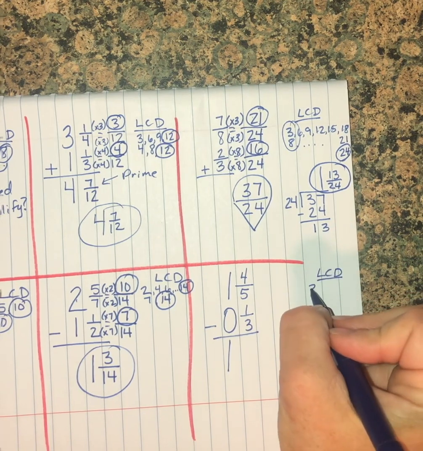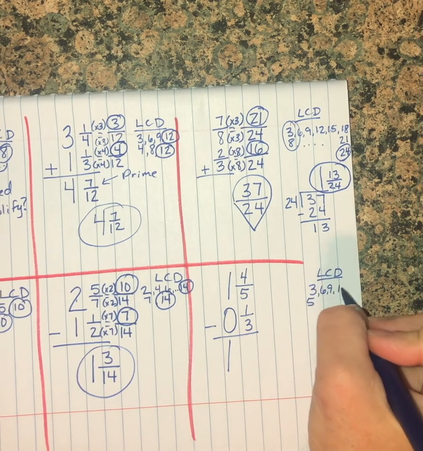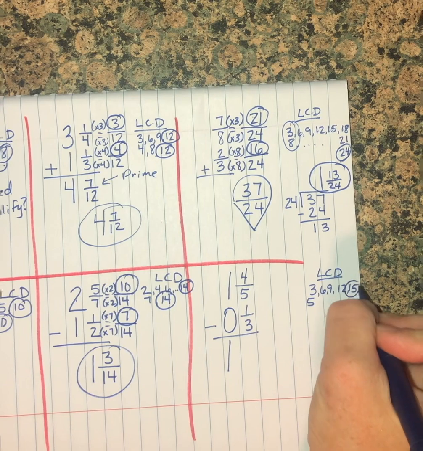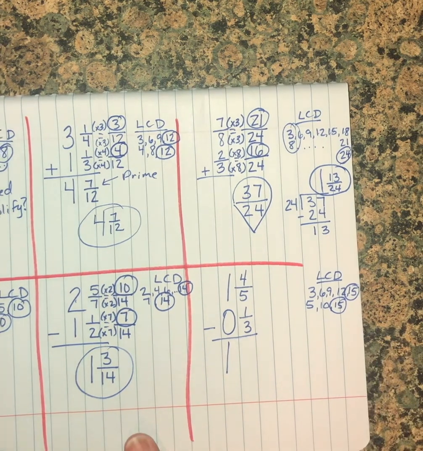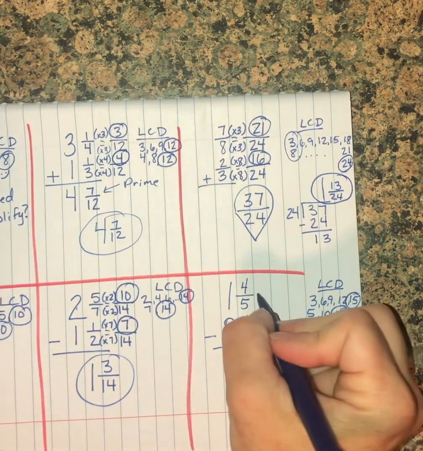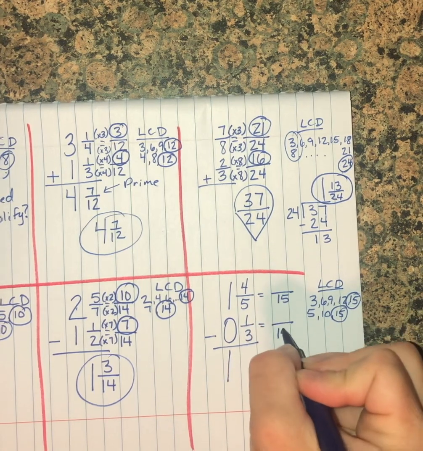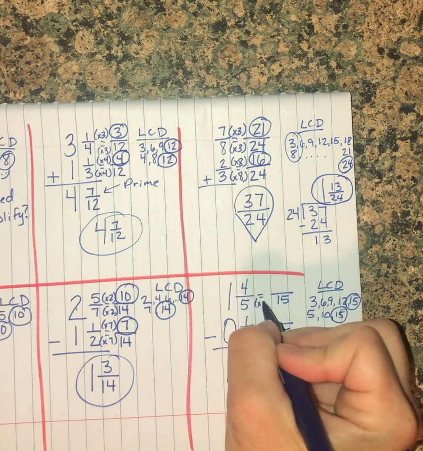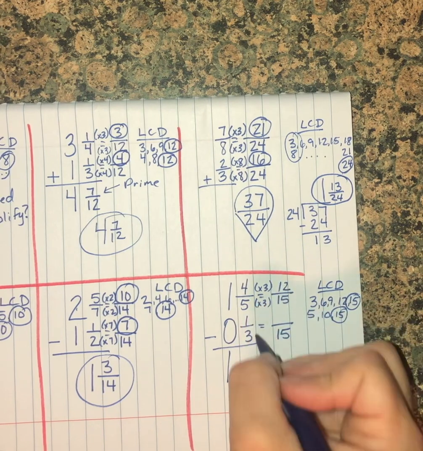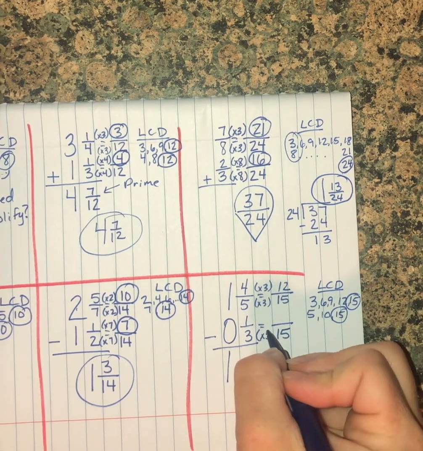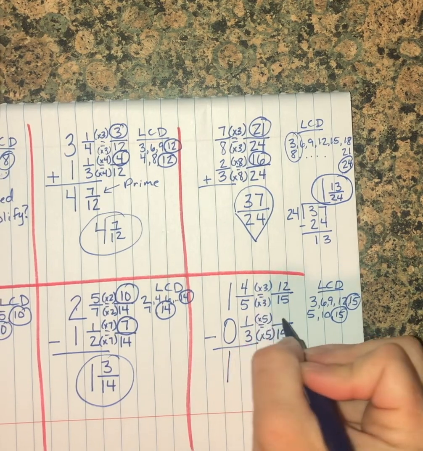Your LCD of 3 and 5: 3, 6, 9, 12, 15, ding, ding, ding. Because that's the only thing they've got in common in this line. I'm going to change them both into 15ths, like this. 5 times 3 is 15. 4 times 3 is 12. 3 times 5 is 15. Make sure you don't put a 3 here. 1 times 5 is 5.